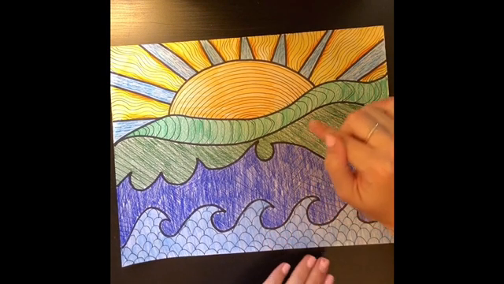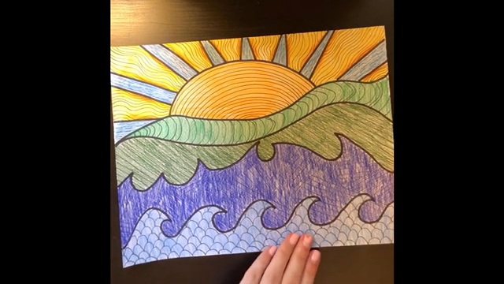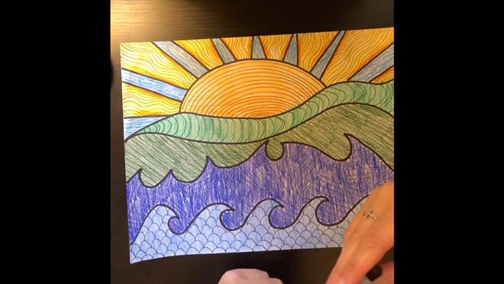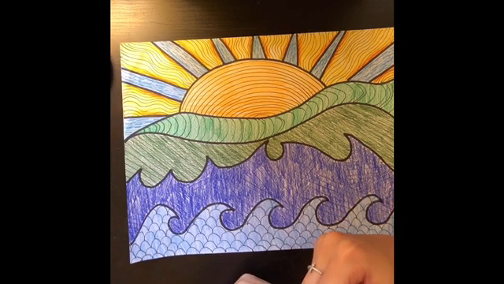Once you have finished coloring everything in, your project is all done. I hope you guys enjoyed your Earth Day landscapes. If you would like, you can ask your parent to snap a picture of your project and send it to me.